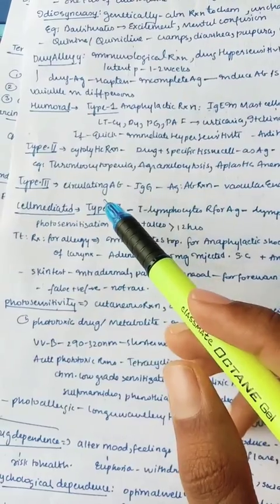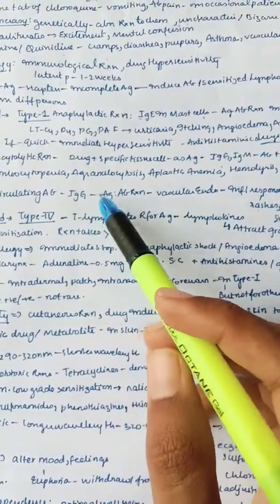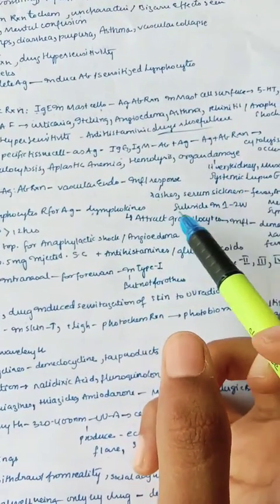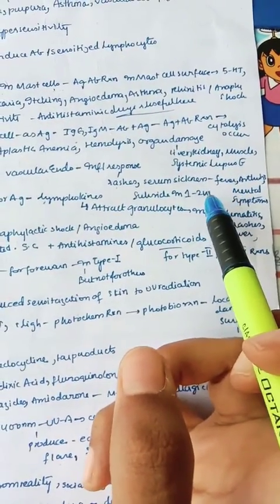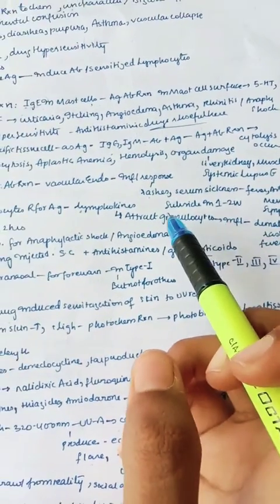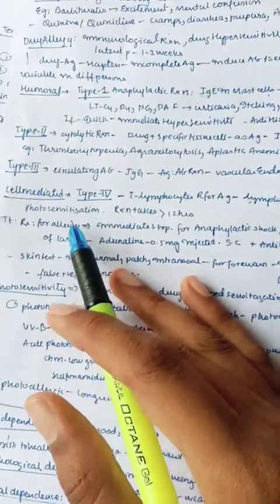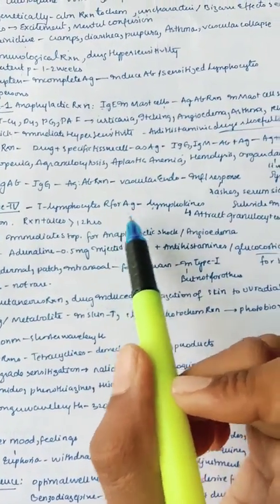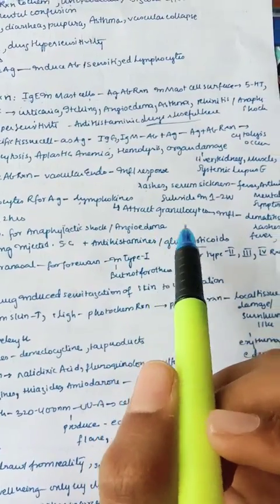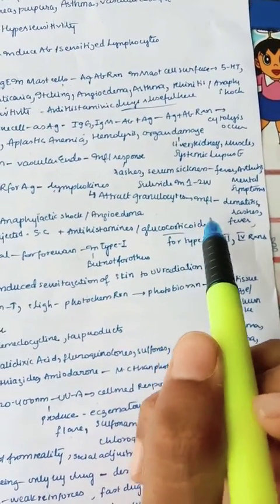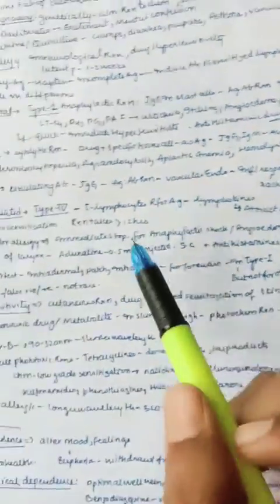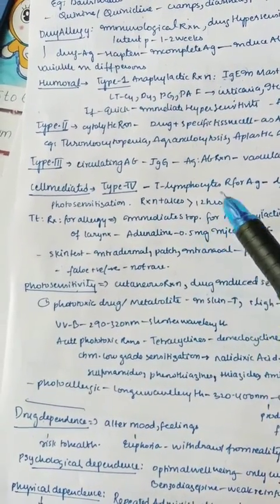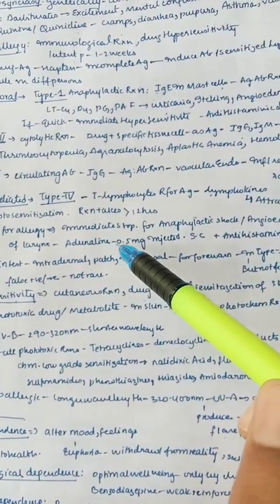Next, coming to type 3 reactions. These involve circulating antibodies like IgG. Here the antigen antibody reaction takes place at the vascular endothelium. An inflammatory response is produced, with rashes, serum sickness, fever, and mental symptoms, which subside within 1 to 2 weeks. Next, coming to cell mediated type 4 reactions. Here T lymphocytes have receptors for the antigens, and the lymphokines attract the granulocytes, and inflammation takes place, forming dermatitis, rashes, and fever.